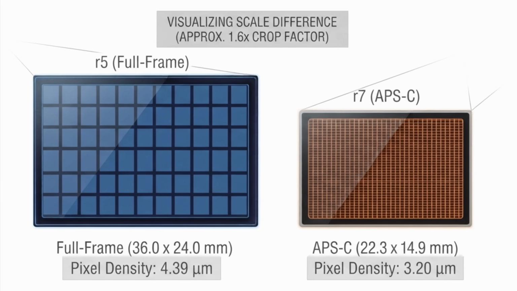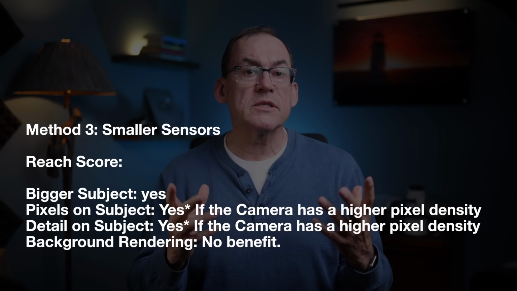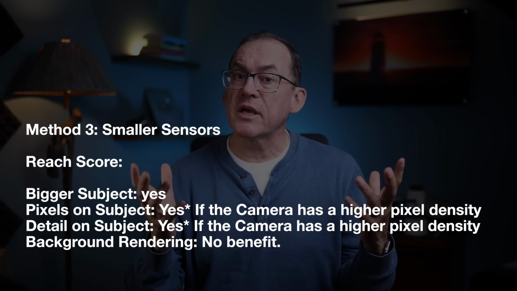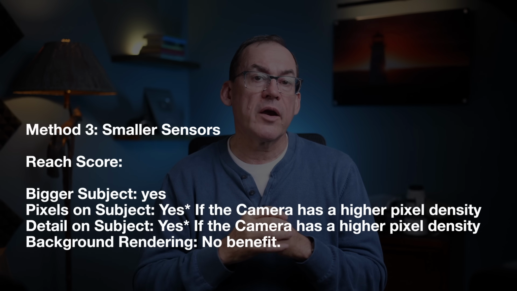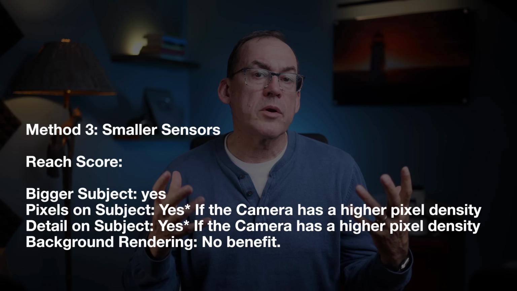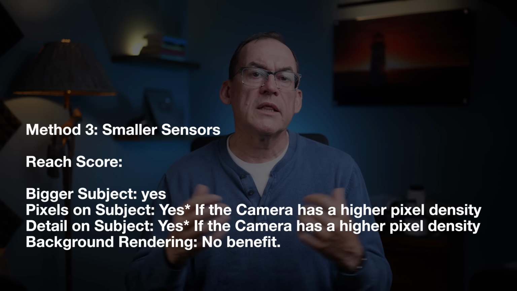same size subject. So for the reach score, does it provide a bigger subject? It sure does, excellent. Pixels on subject? If it has a higher pixel density. Details on the subject, again, if a higher pixel density. And what about background rendering? And background rendering, there's no change here. It's just a crop with no perspective change unless the photographer moves. And in this scenario, we're comparing reach where you can't move.